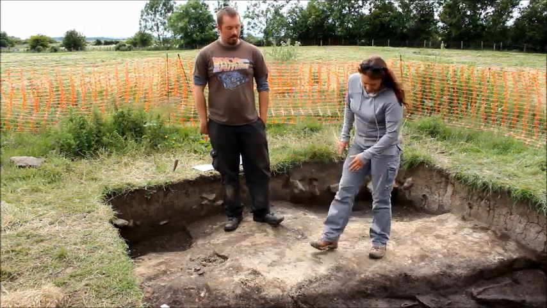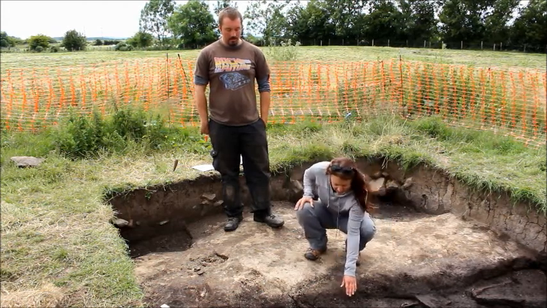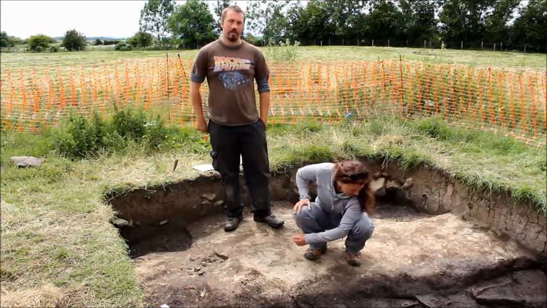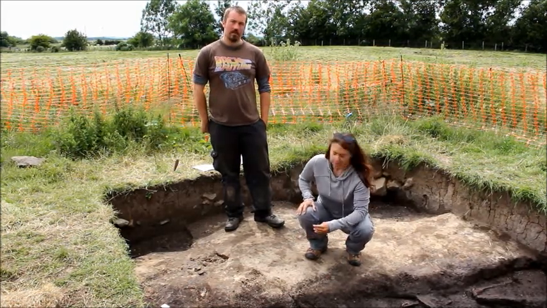And then if you can see down here, we have this woody peat that runs underneath of it, which is very interesting and exciting.